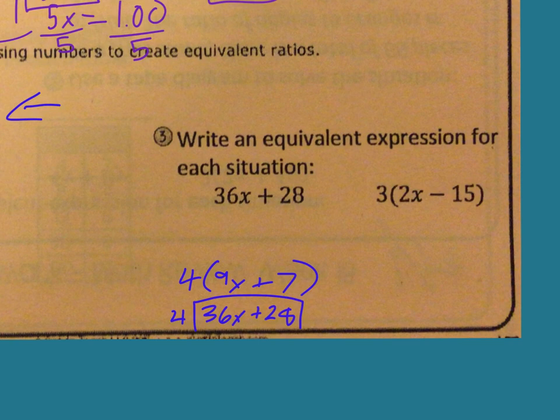This one, we're going to do almost the opposite. We're going to use the distributive property and go 3 times 2x is 6x, and then 3 times negative 15. I'm sorry, I don't know my 15 times tables, but we get 45. So there we go, 6x minus 45. There's your bell work. Let's move on.